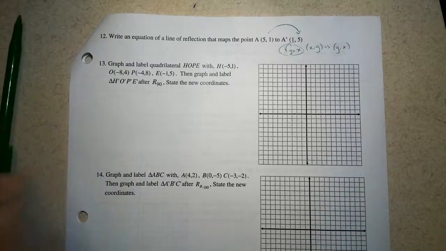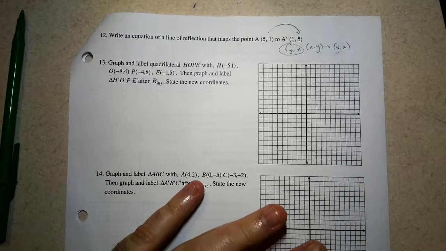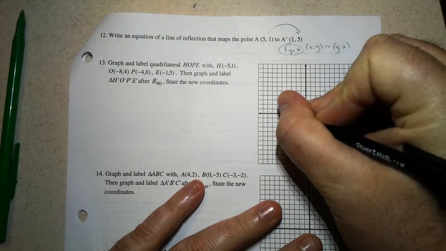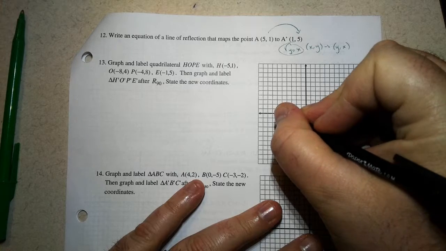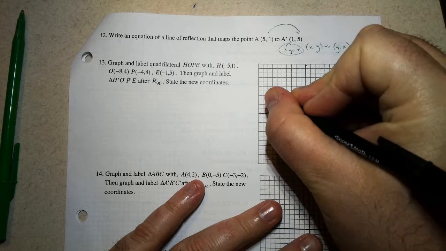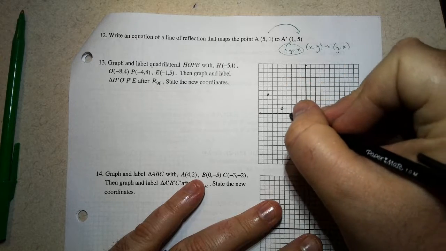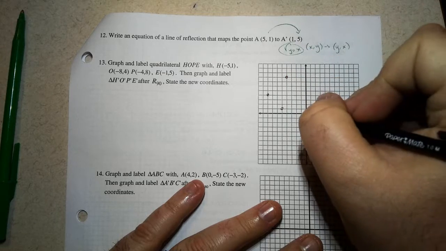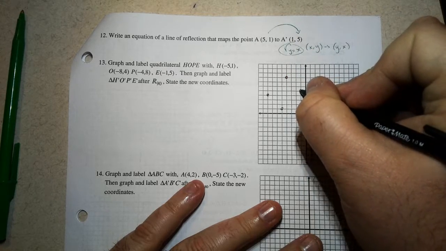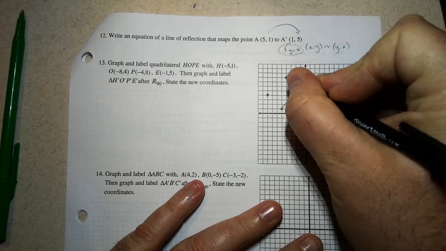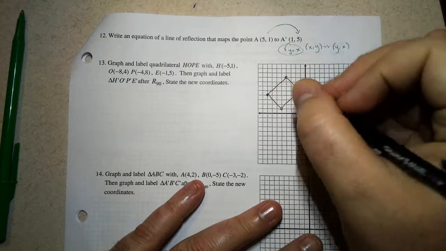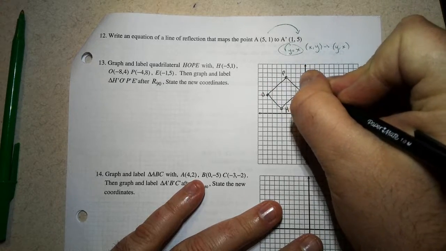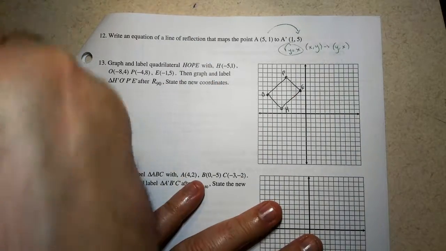Number 14, we have quadrilateral HOPE, so H-O-P-E. H is the point (-5, 1), O is (-8, 4), P is (-4, 8), and E is (-1, 5). And we are going to do a rotation of 90 degrees.